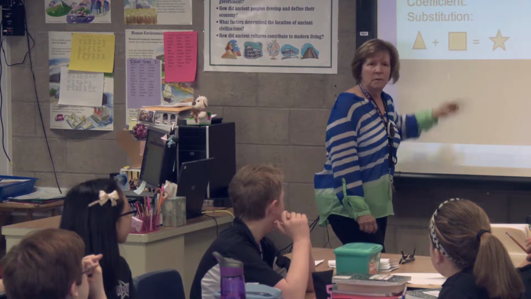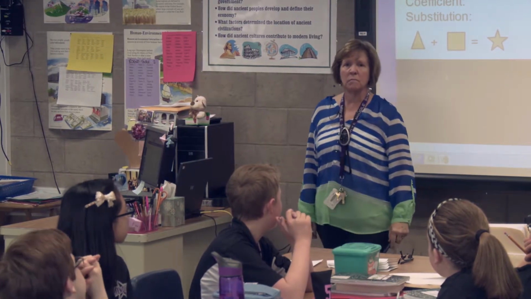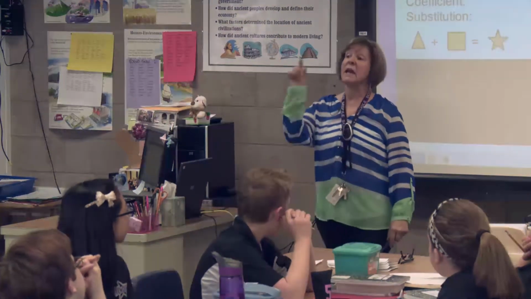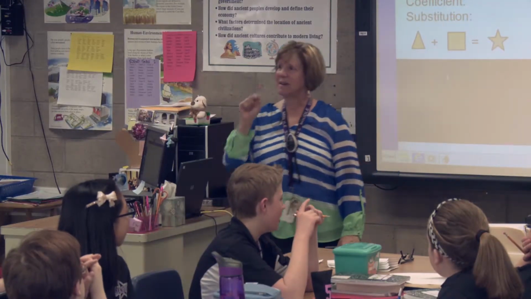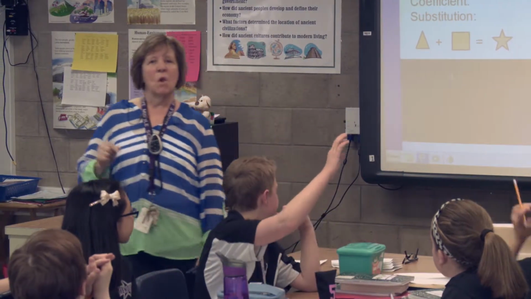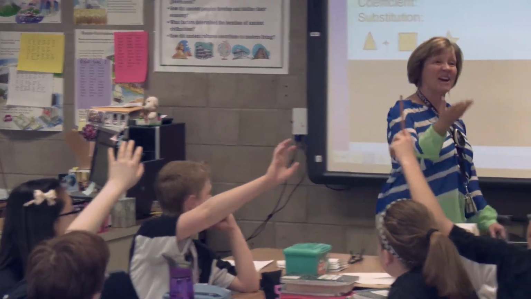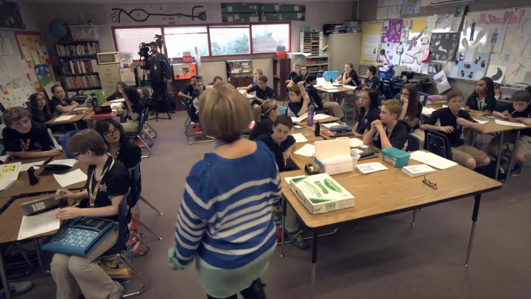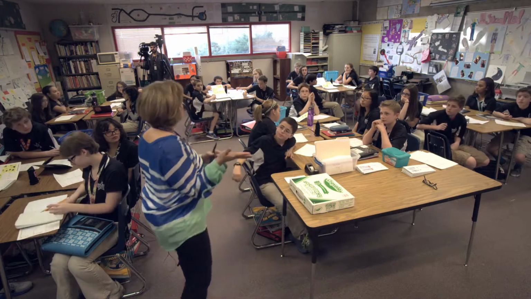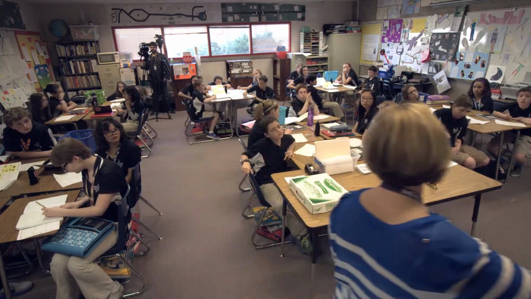Can the triangle be the same value as the square? No. We cannot. And if you didn't know that about variables, why can the triangle not be the same value as the square? Elisa? Because then they'd be the same shape. They would be the same shape. So we know if we have different symbols, we have different values.